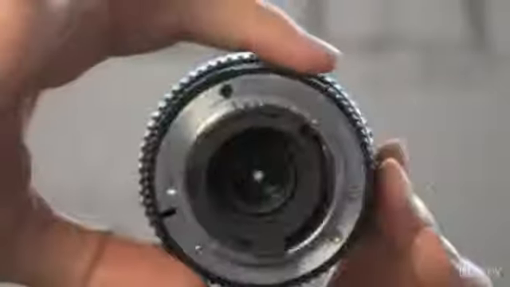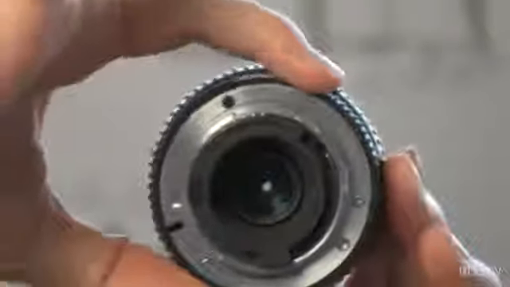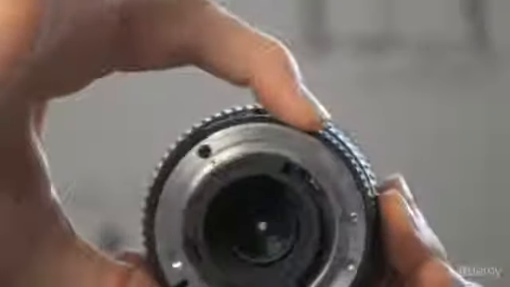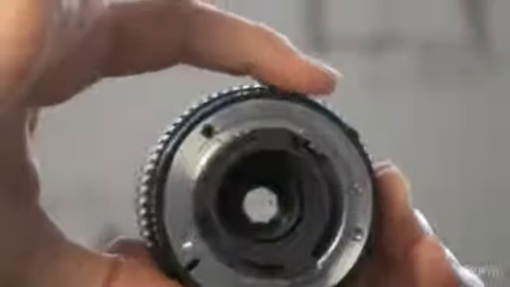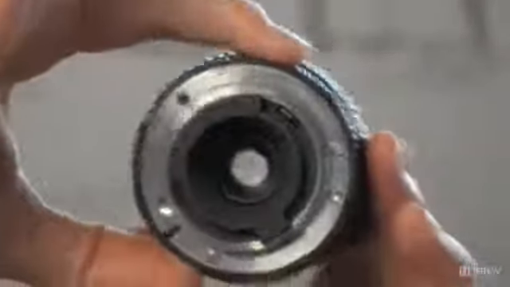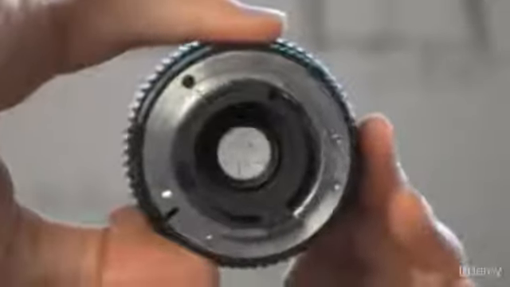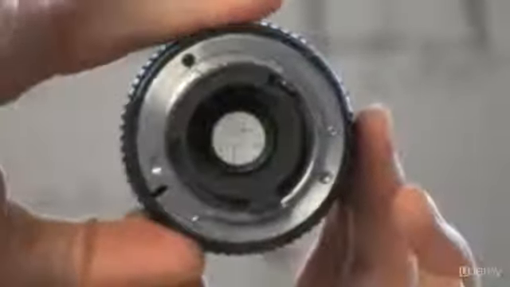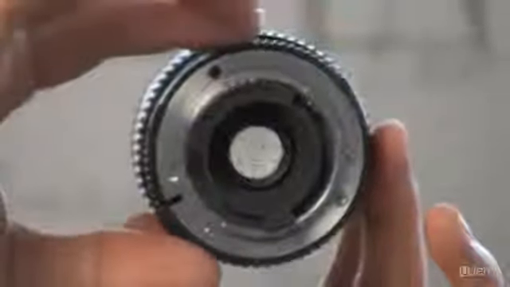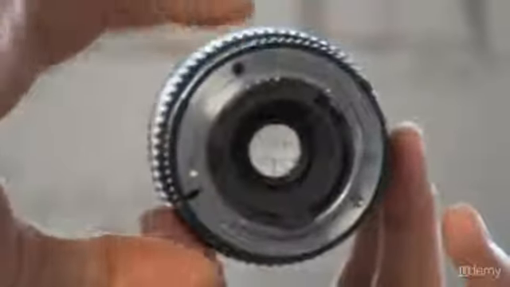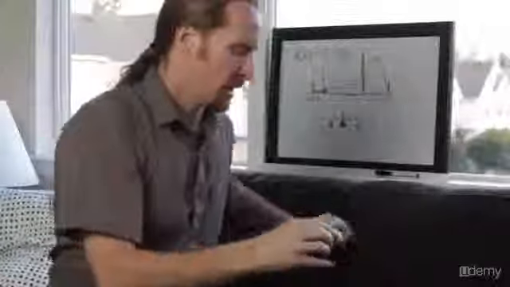So f22 is the smallest aperture, and then we click it to f16, 11, 8, 5.6, and then 3.3. That's as large as this particular lens goes. That gives you an idea what apertures are. So the smaller the number, the wider the aperture, and the more light it lets through.